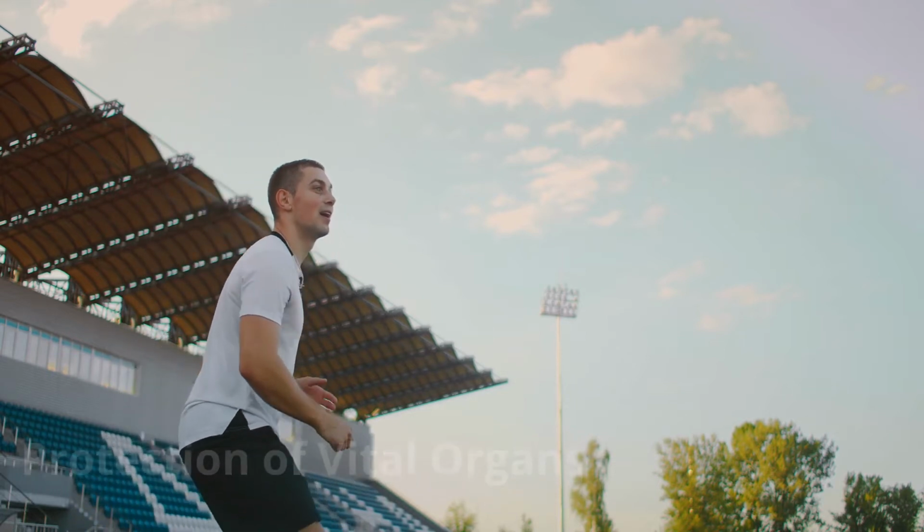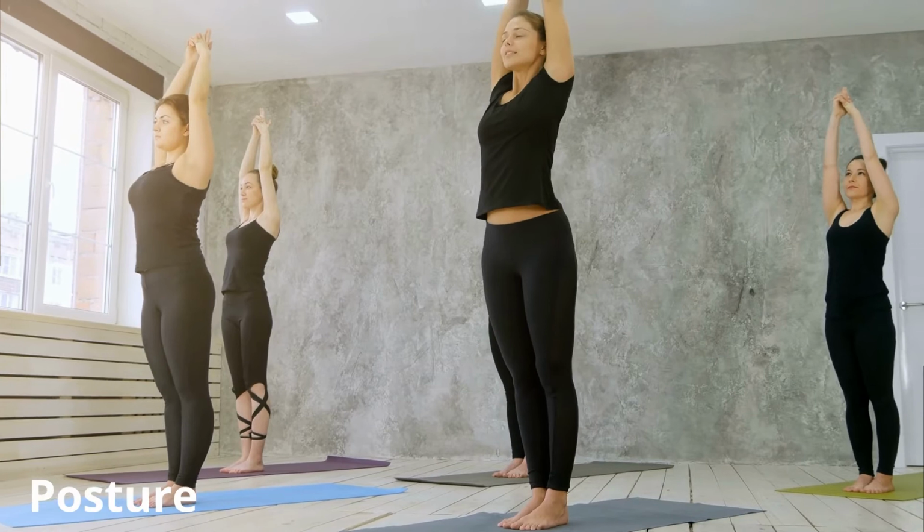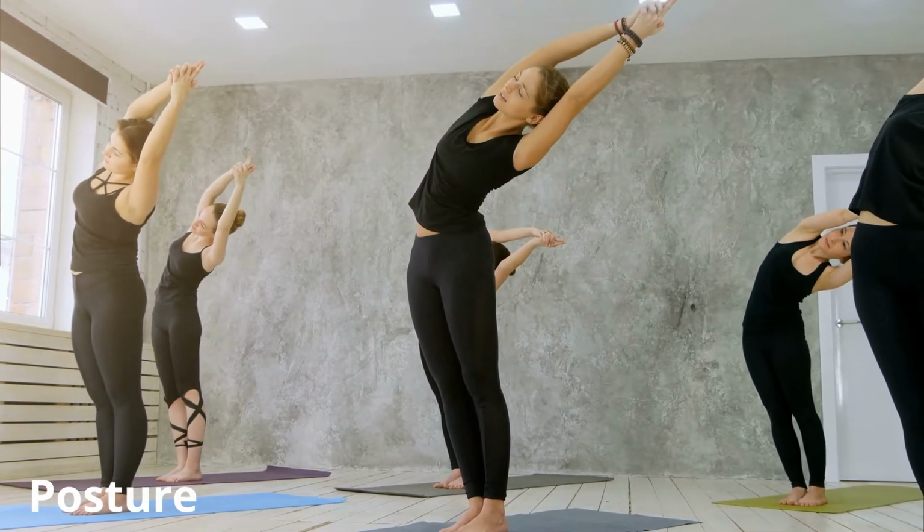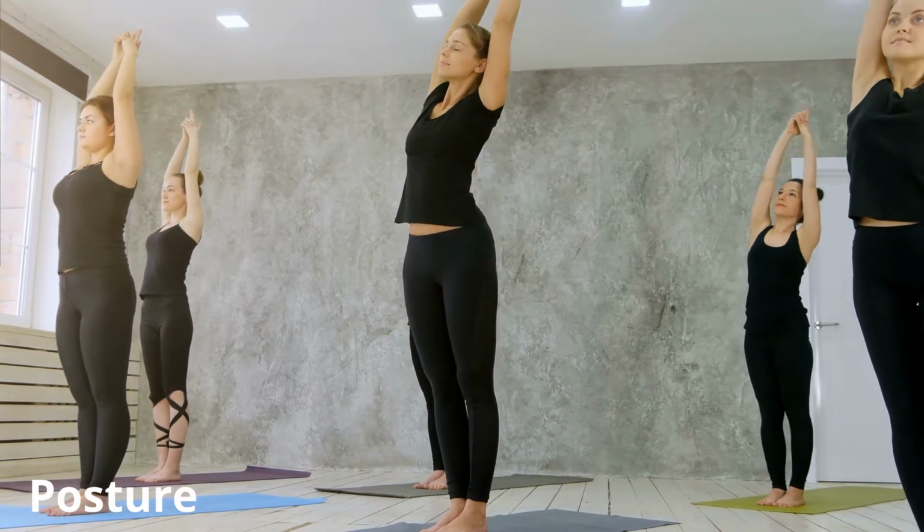The second function of the skeletal system is posture. Posture refers to the position in which we hold our body when we are standing or sitting. Our skeleton helps us to apply the right posture when participating in sport. For example, a volleyball player must be able to show good posture in order to jump up effectively and serve the ball.